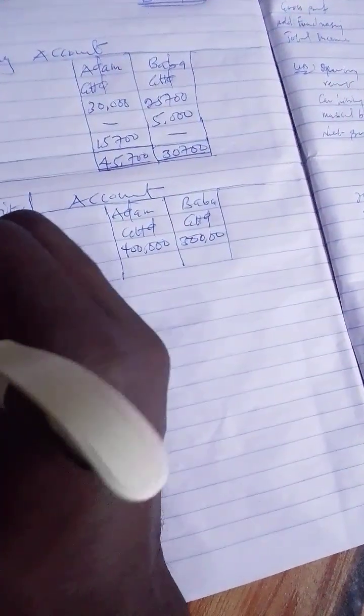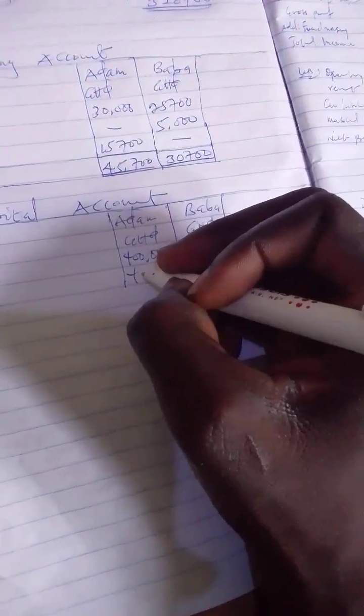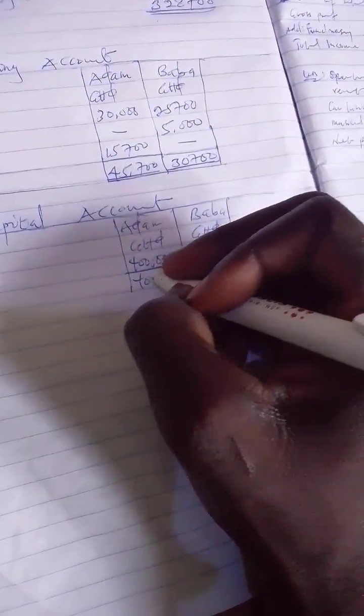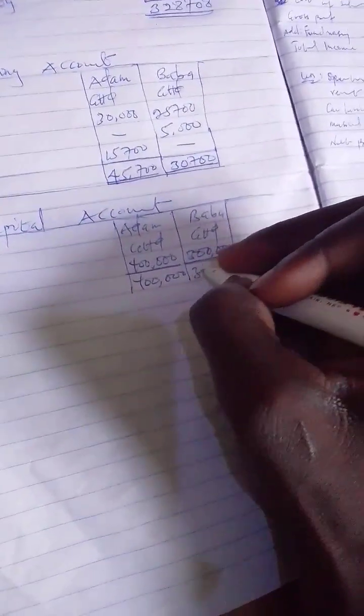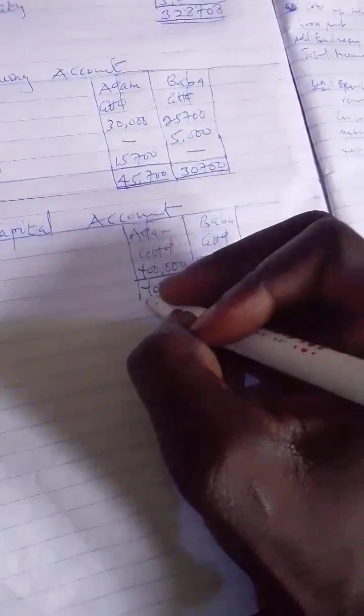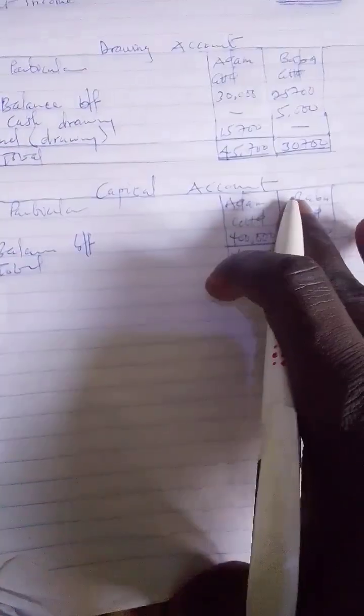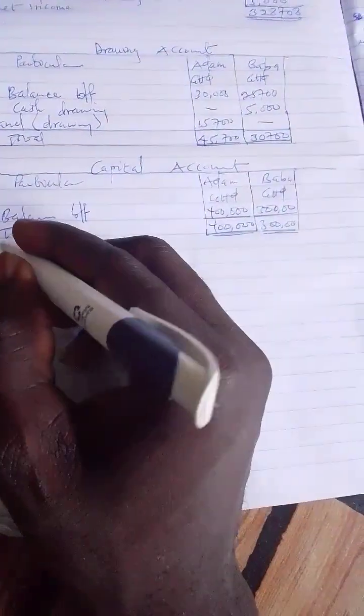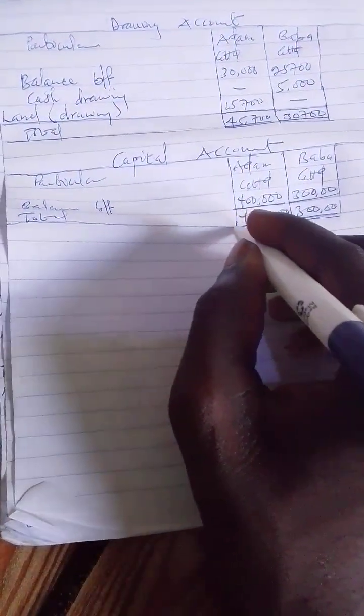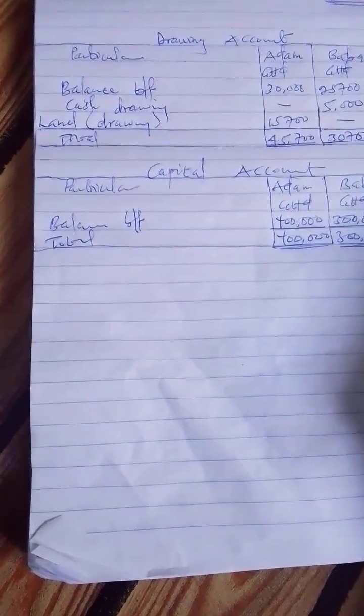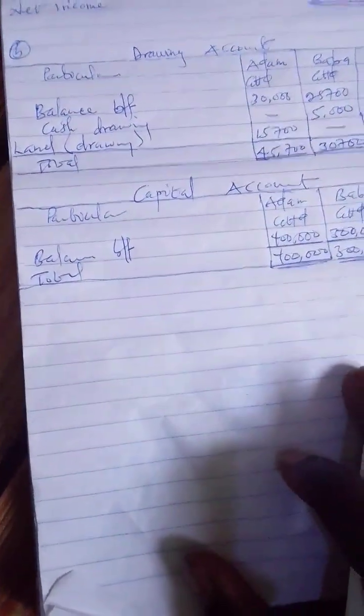So total, the same thing. So this one also becomes their capital account. Their capital account. So this is how we are going to go by the capital account and the drawing account. So this is the B. So we are done with the A and the B.